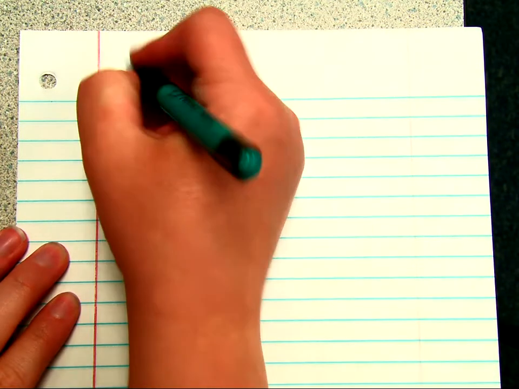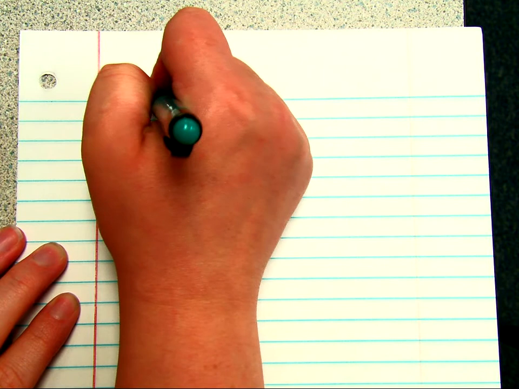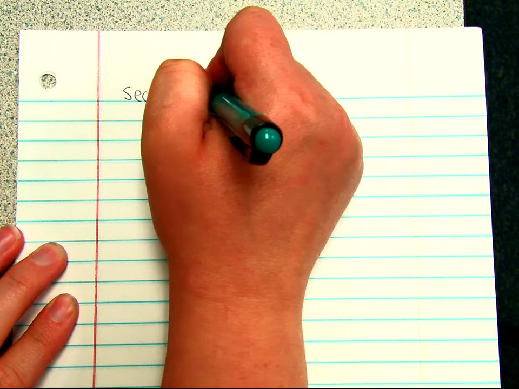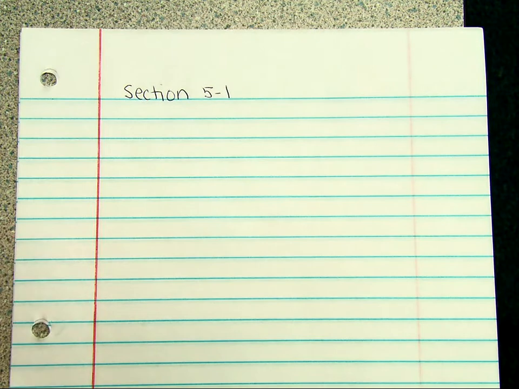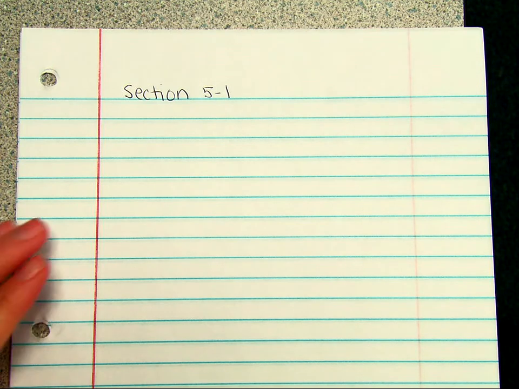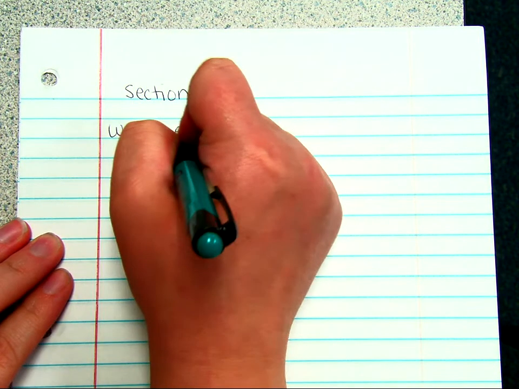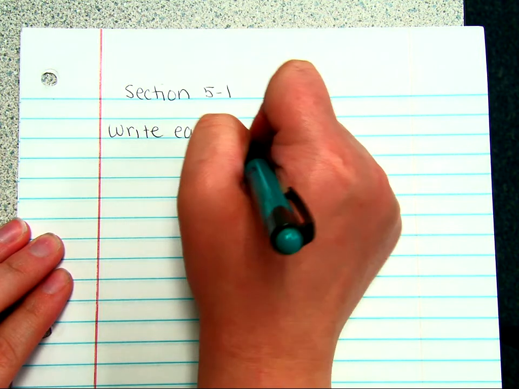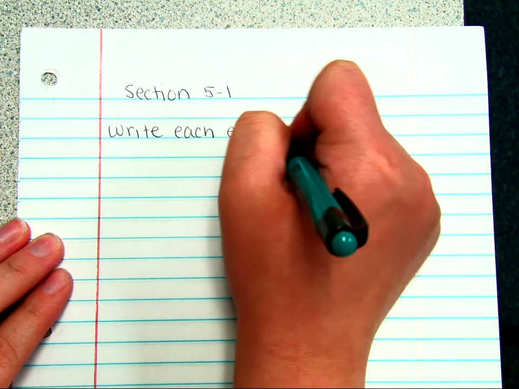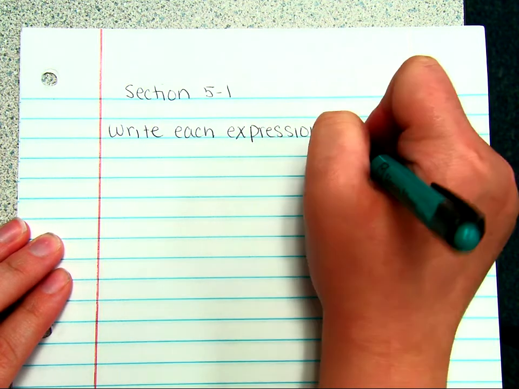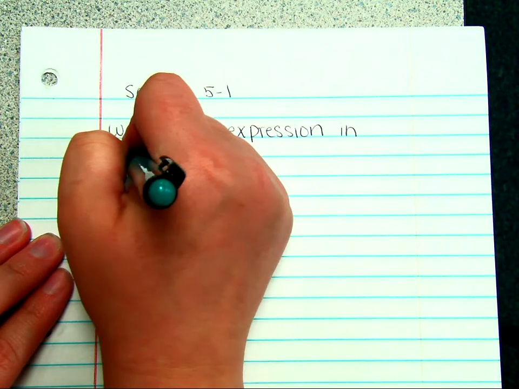Okay, so remember that these are going to be 3 examples from section 5.1 on trig identities, and we're going to use the same directions for all of them. We're going to write each expression in terms of sine and cosine.